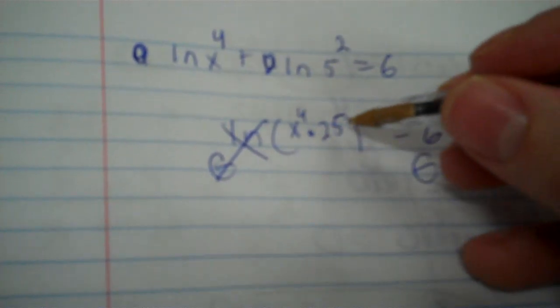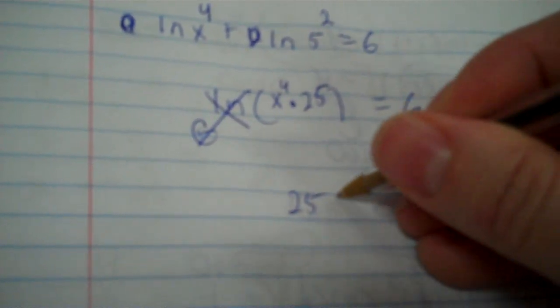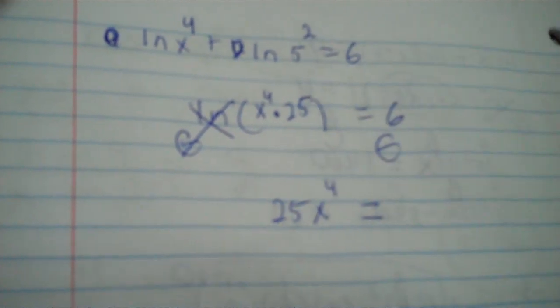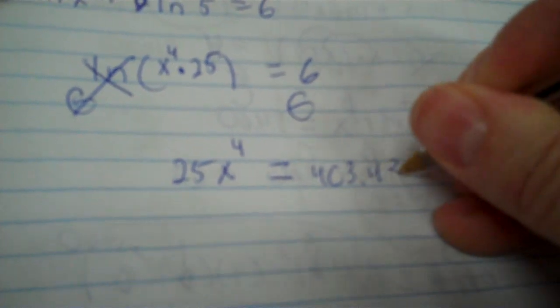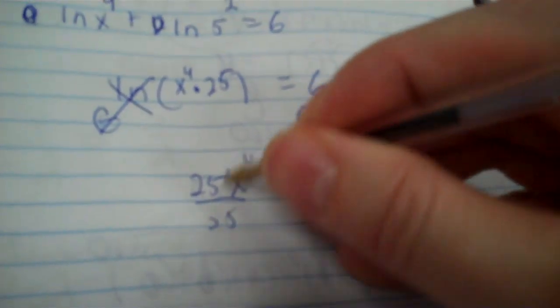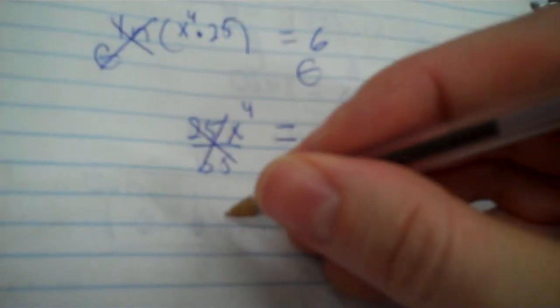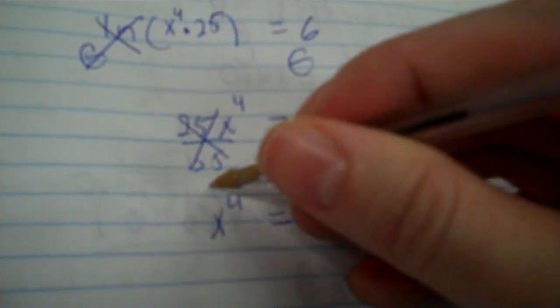Now bring in your e. Now write the 25 first, 25x to the 4th. Then e to the power of 6. 403.43, divide by 25, 16.14. So x to the 4th equals 16.14.